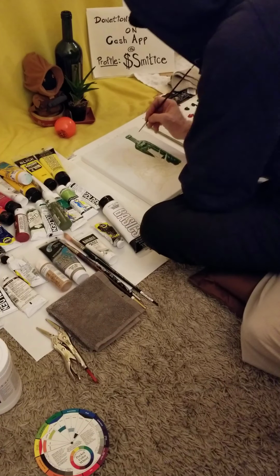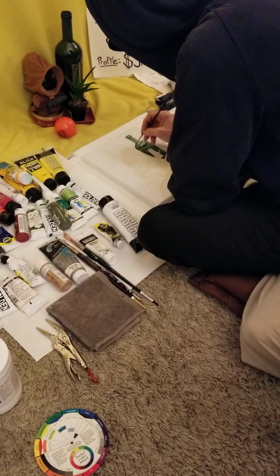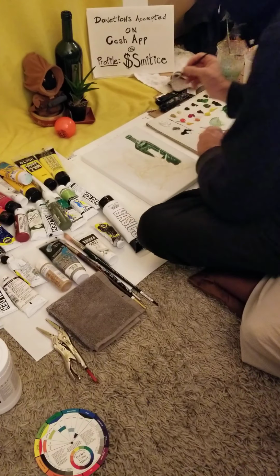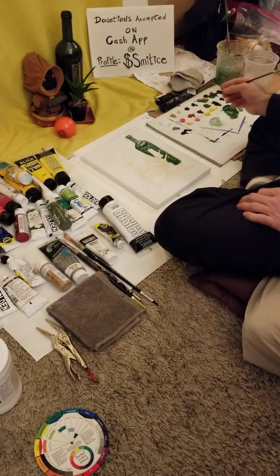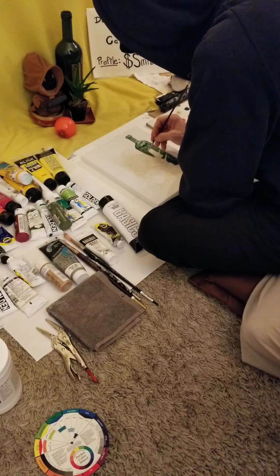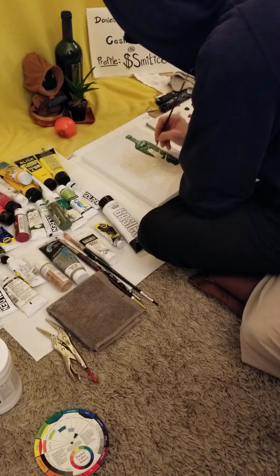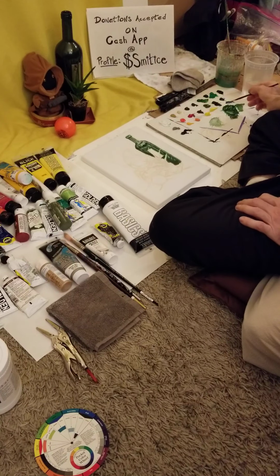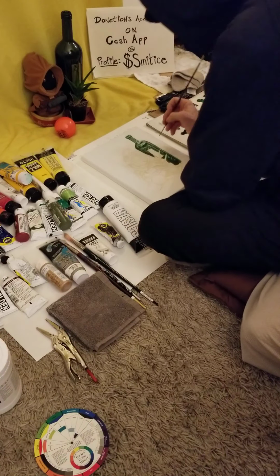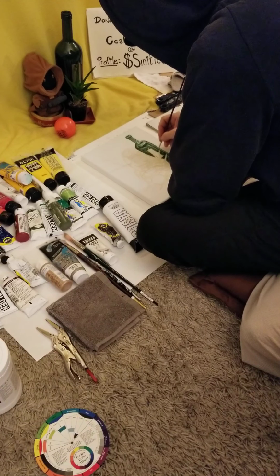Because it's a lot easier to paint dark colors over light colors and get them to cover up than it is to paint dark and then try and cover up dark colors with light colors. It takes a lot more layers of paint, right? And that's just more product you're going to use up, more time, and everything.